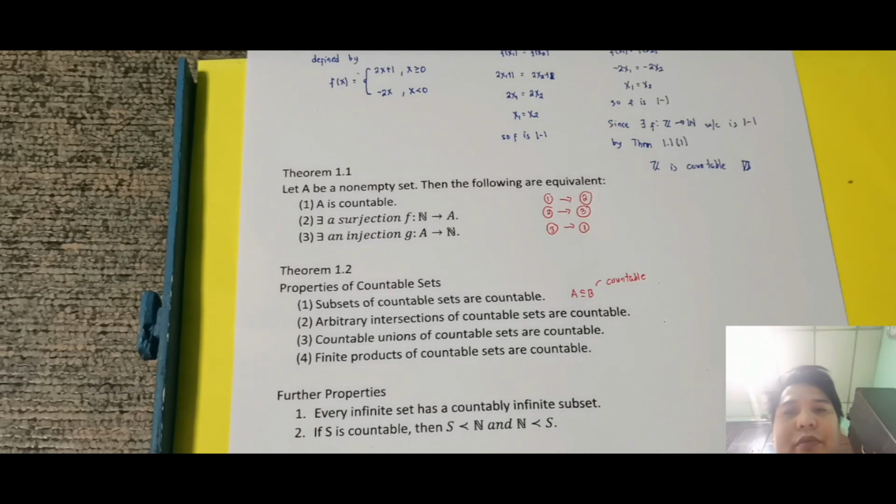Okay, number 2. Arbitrary intersections of countable sets are countable. Ano yung sabihin? Kunyari, meron akong A and B. Kung si A is countable, B is countable, therefore, yung A intersection B, countable. Ganun kasimple yun. Sabi nga, arbitrary intersection, hindi lang basta isa. Pwedeng intersection ng tatlo, countable pa rin yun.